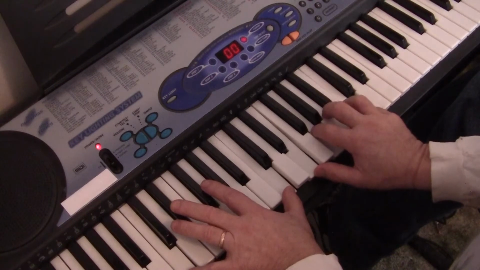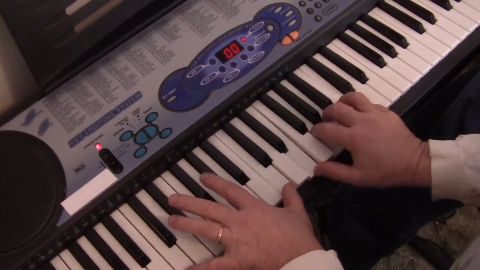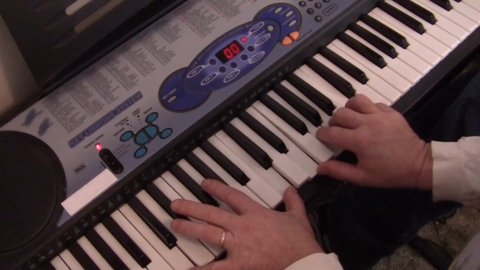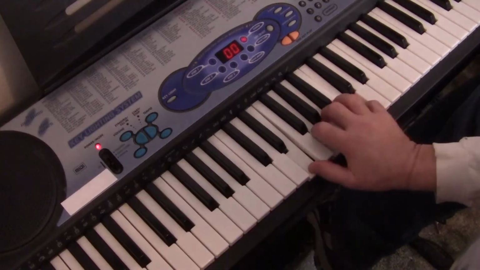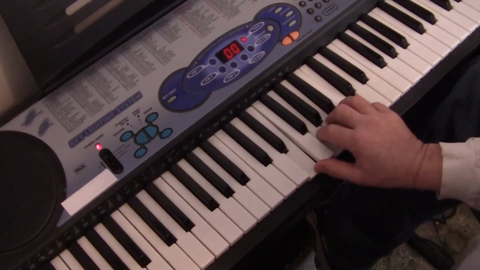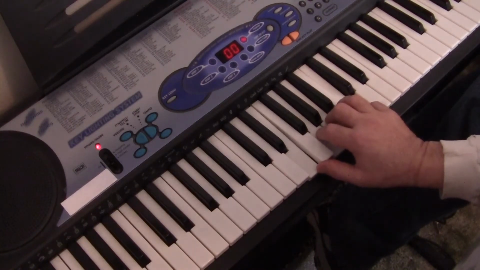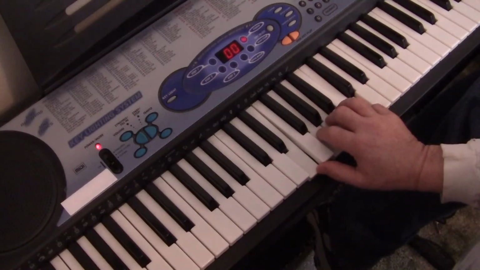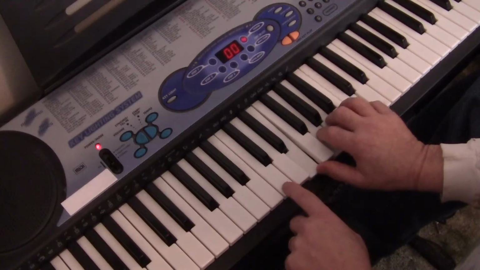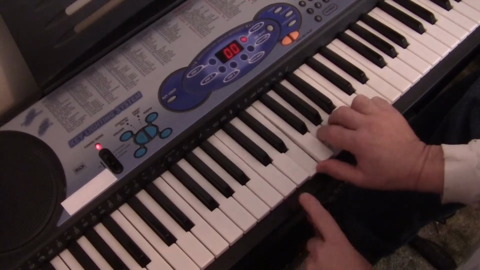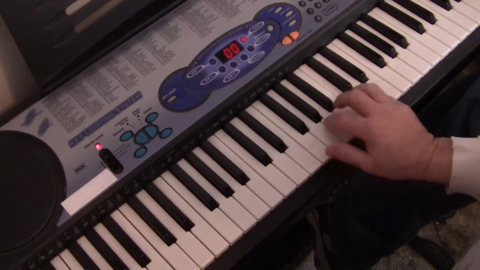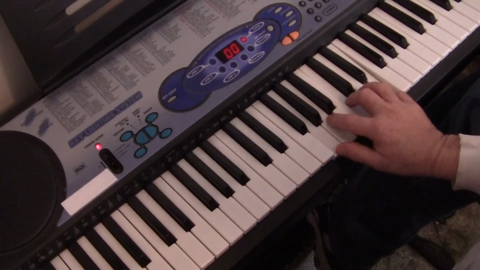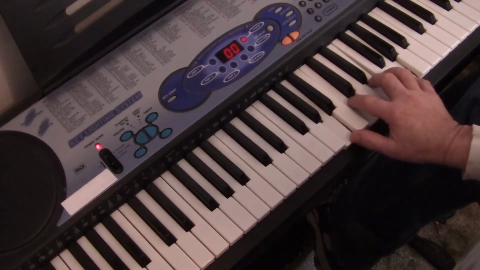You can resolve the tension in the major 7th by moving to a major 6th. Okay, one of the ways to look at this chord now is to invert it. Okay, so there's our C 6th chord in first inversion. Here it is, root inversion, first inversion, second inversion, and third inversion, which puts the 6th in the bass.